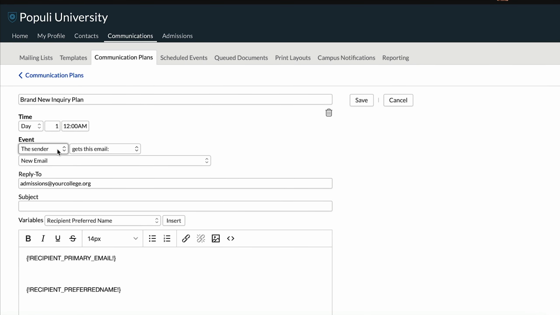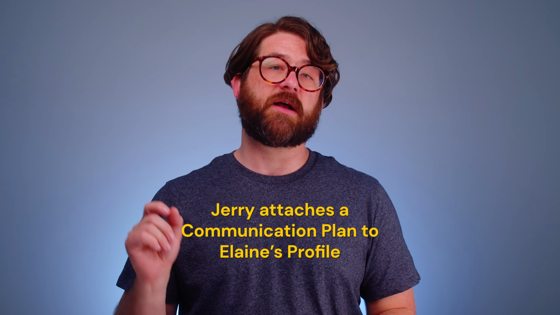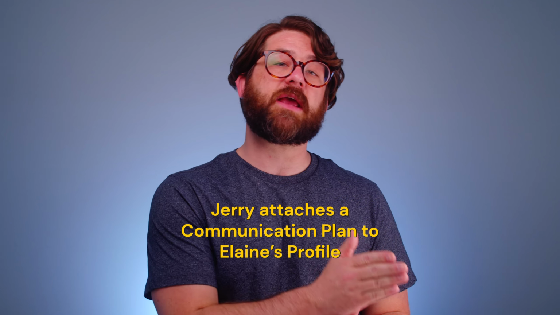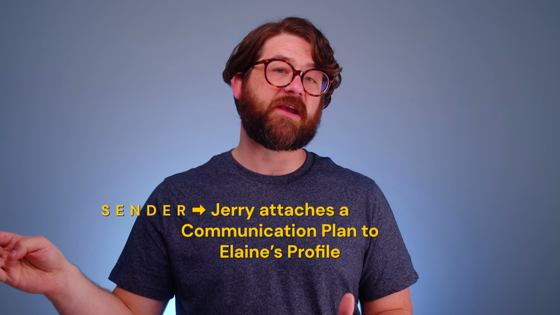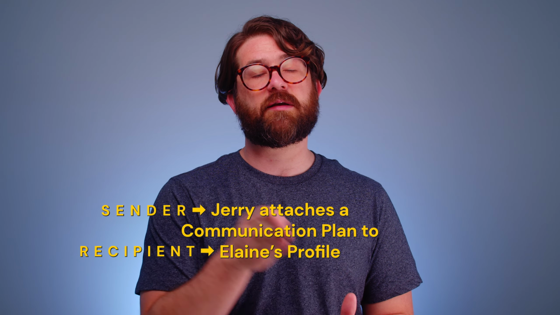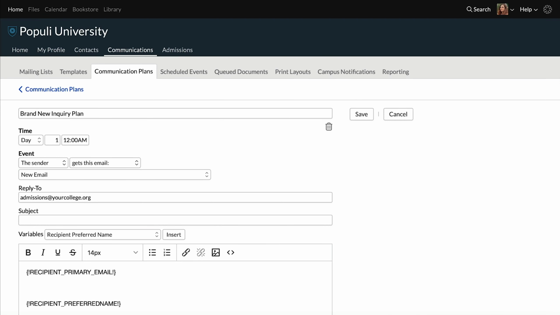This field is set to sender. That means that this email will be sent to whoever is attaching this communication plan to a profile. That's the default. You can also assign it to someone else. So if Jerry attaches the communication plan to Elaine's profile, Jerry is the sender and Elaine is the recipient. So make sure you check that. Typically, you'll want emails to go to recipients.